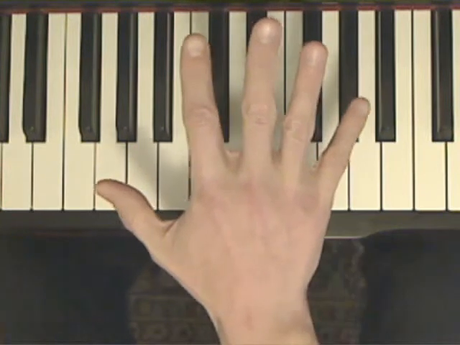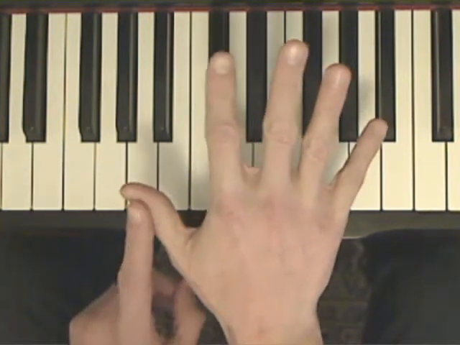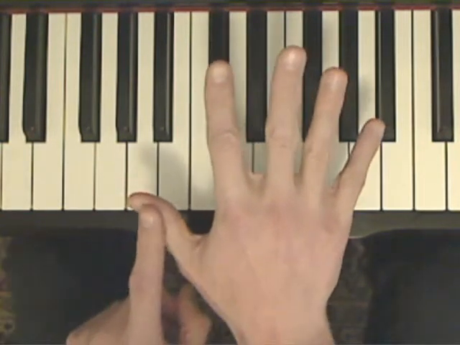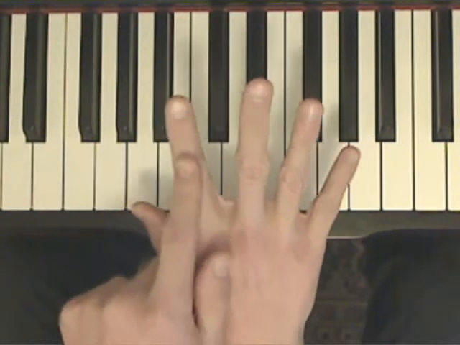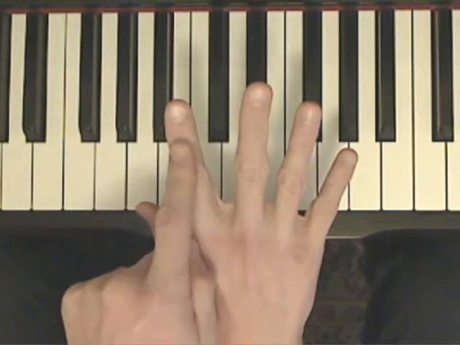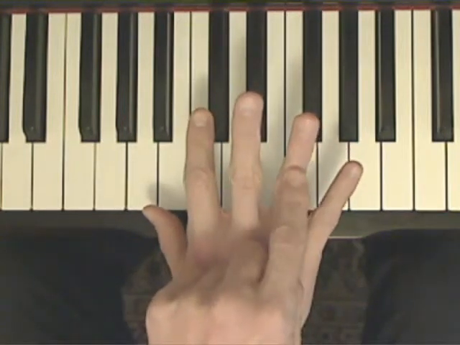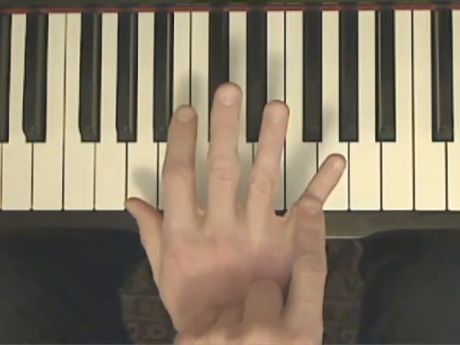So we can start by enumerating the fingers. The thumb is associated to the number 1, so it will be called the first finger. The index will be the second finger, the middle the third, the ring finger the fourth, and the pinky the fifth finger.